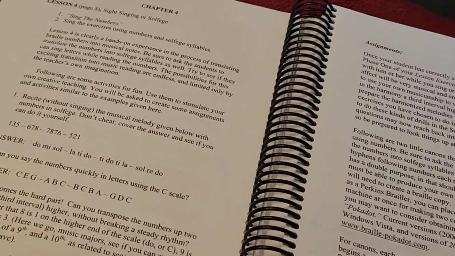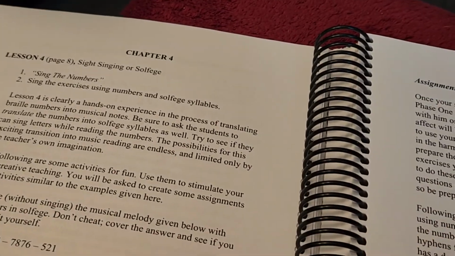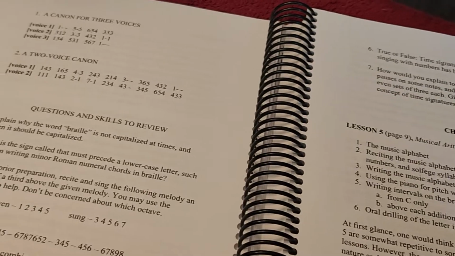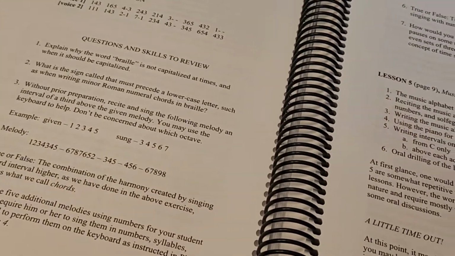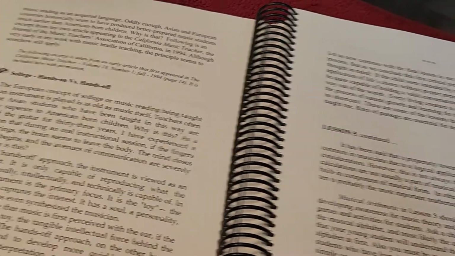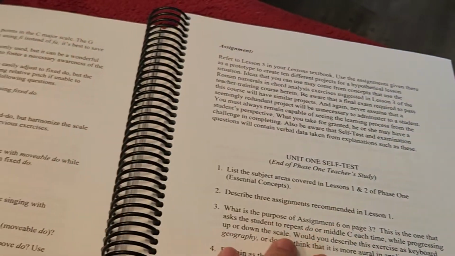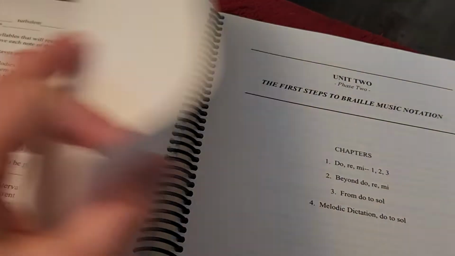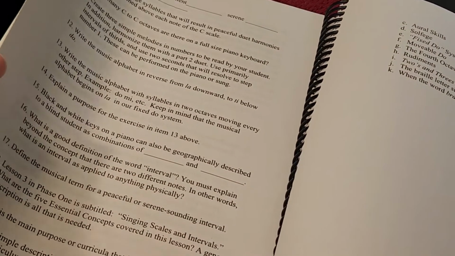I'm trying to find the end of a chapter, or not the end of a chapter, but the end of a unit. I don't know if there's a quiz or whatever at the end. So I'm going to skim through these until... Oh, here, let's see what we have here.